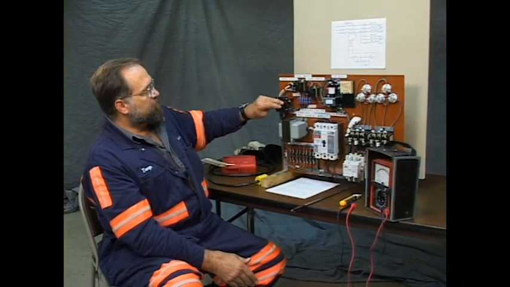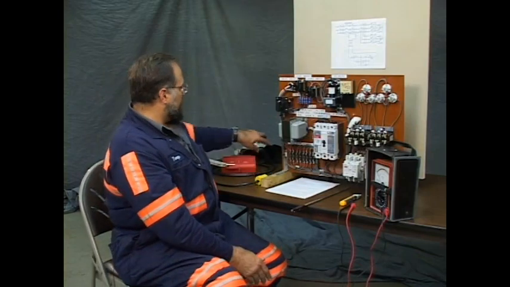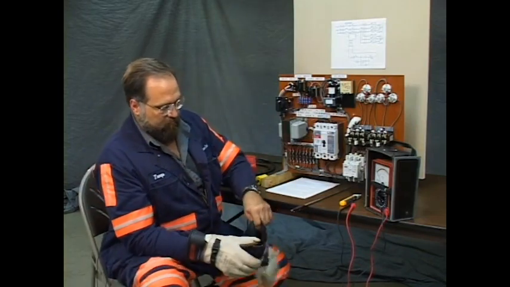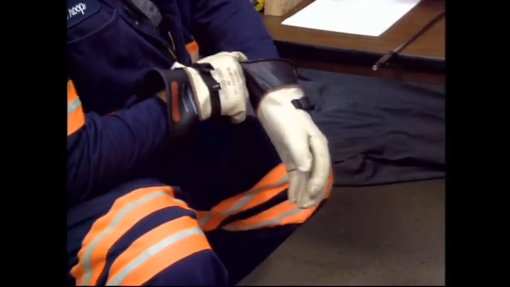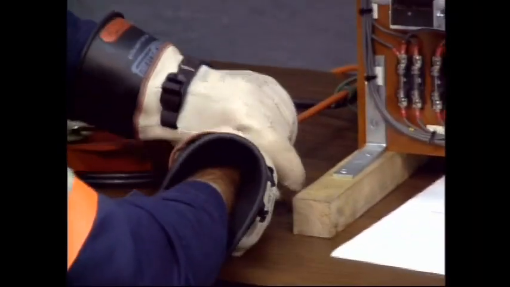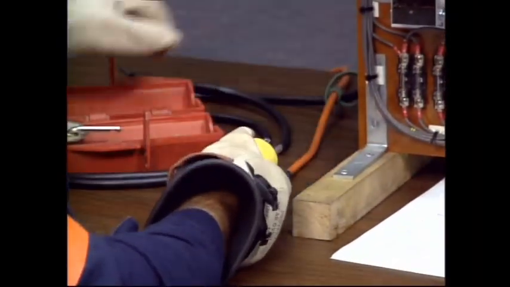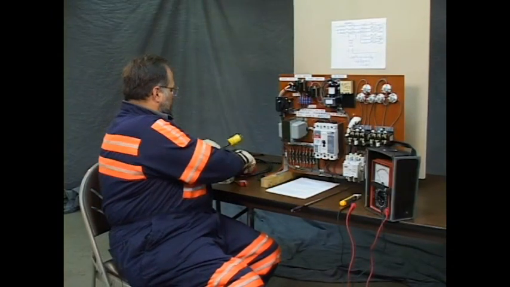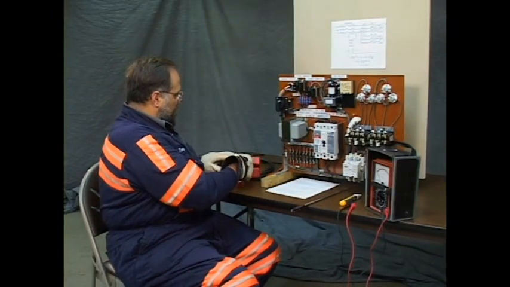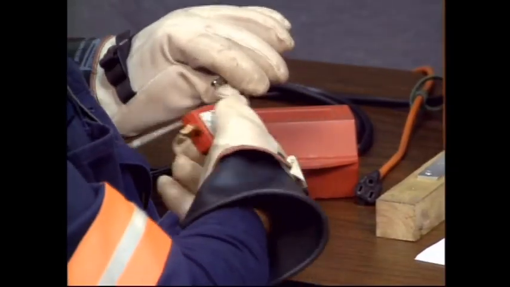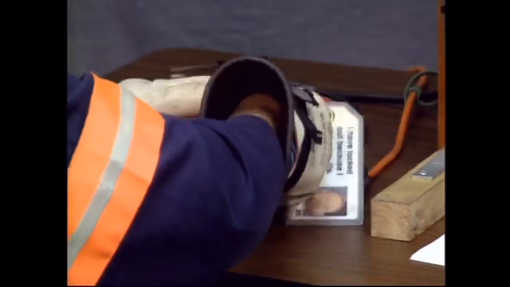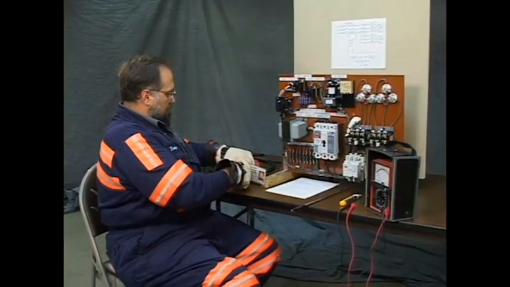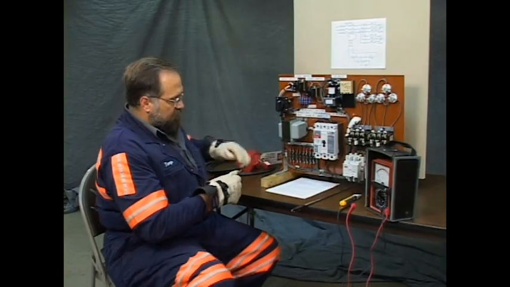I'm going to use this switch to turn the panel off, and let's take the power away. We're locked out. Let's stow that key.